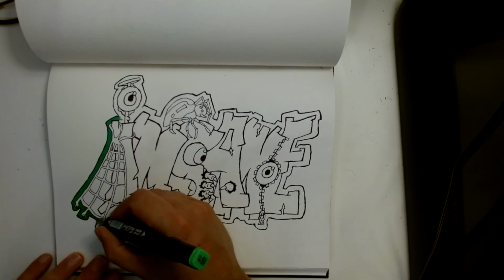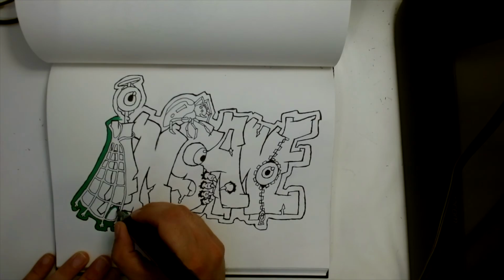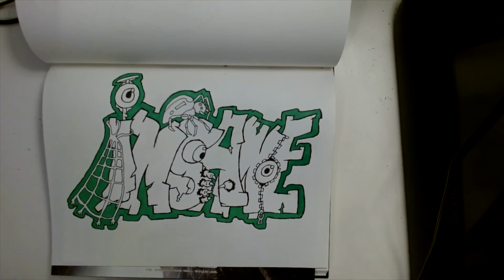Okay, so again, just to save time for yourselves and not killing my computer with a 2-hour video, I'm going to speed it up, and then when I'm done with the green, we'll talk about the next color. Okay. Now that we have that green filled in, you can see I bled in on a couple parts, but it's okay.